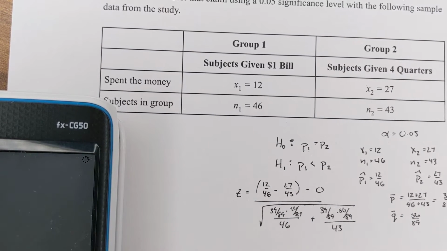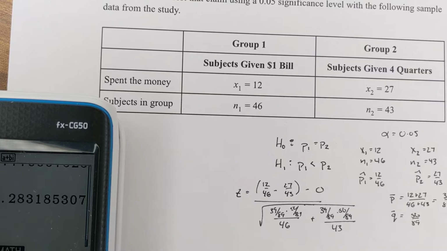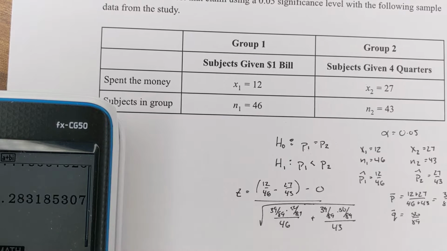All right. So we got a fraction: 12/46 minus 27/43 minus 0 on top.